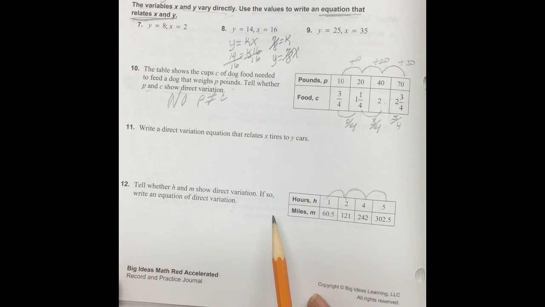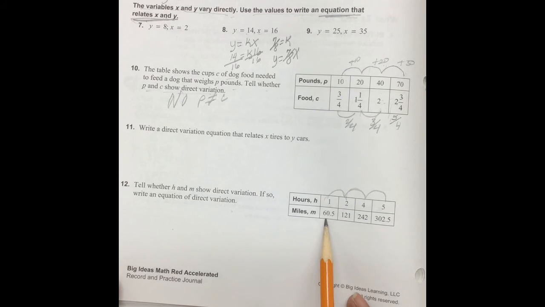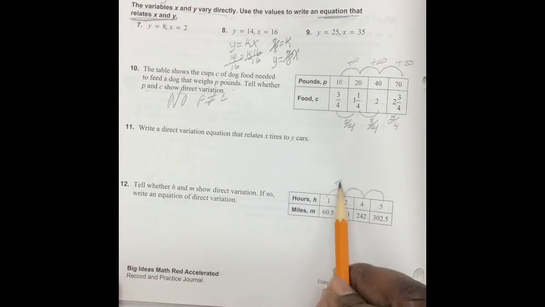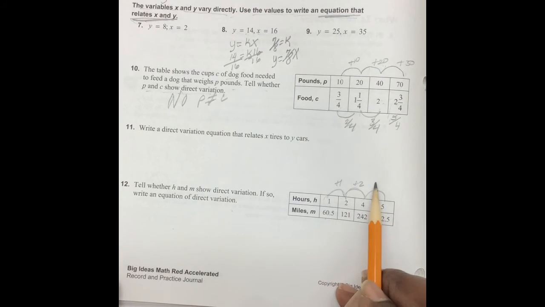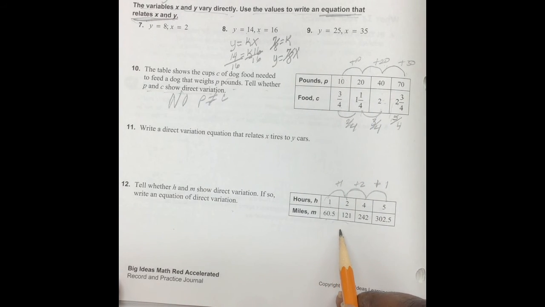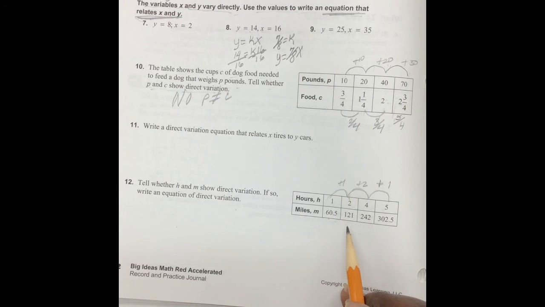Okay. This, let's look at the difference here. You may need to graph this. I would hate to do so, but that's what it's looking like.